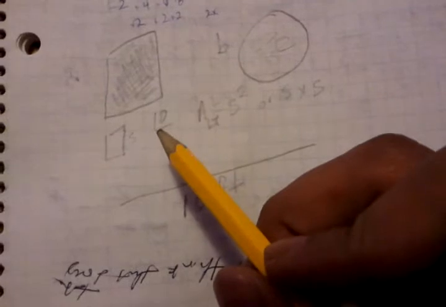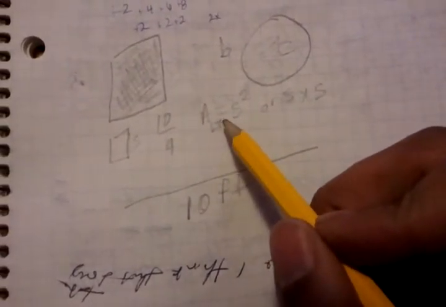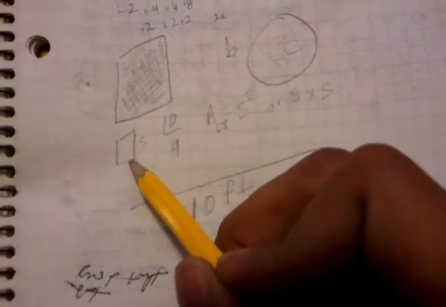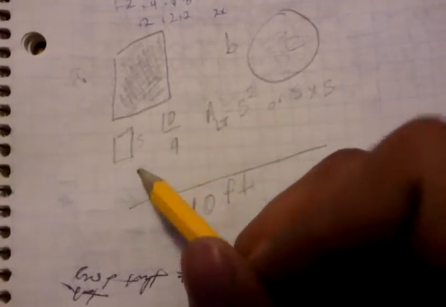Okay, so when we find the equation for the area, we want to find out how to plug in this variable. What is S? S equals 10, which is this total length, divided by each wall, which is 4. We're going to end up with 2.5. Okay?